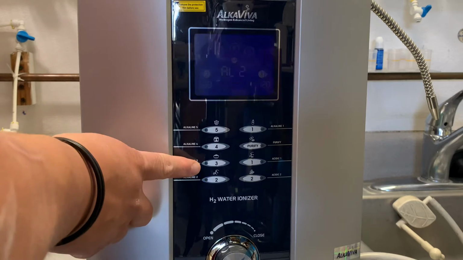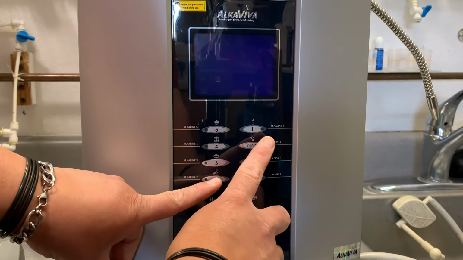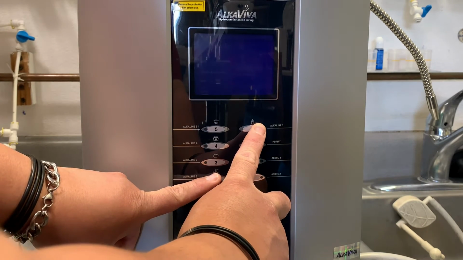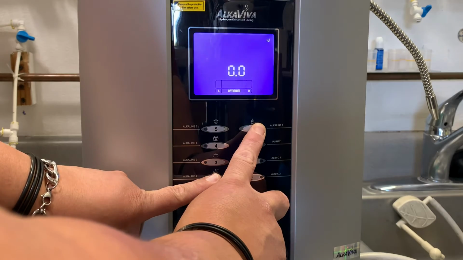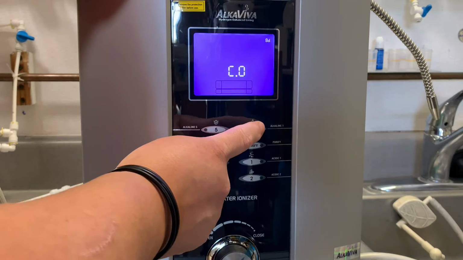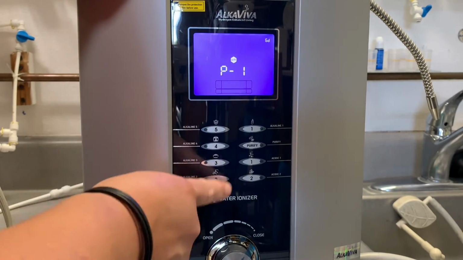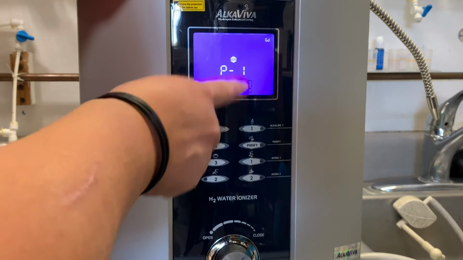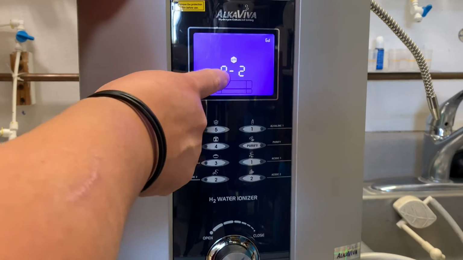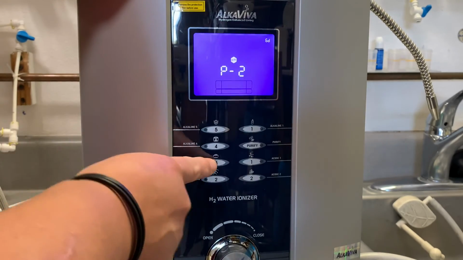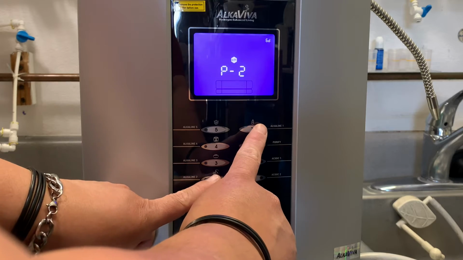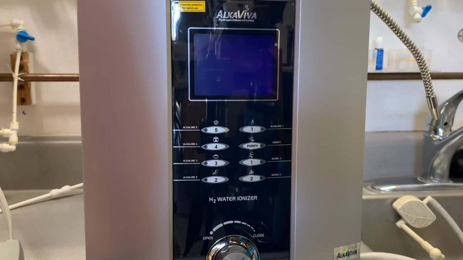Okay, we're going to go ahead and do P-2, and then it should go to 3. We're going to do this a couple times so we could get how to do it. Once again, P-1 is alkaline 2. To move the setting, use acidic. So P-2 should be alkaline 3. We're going to program it with alkaline 1 and 2.